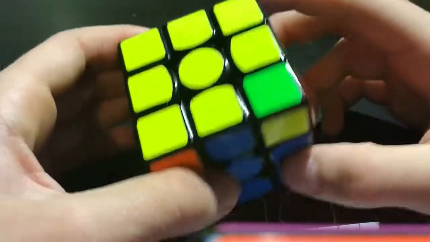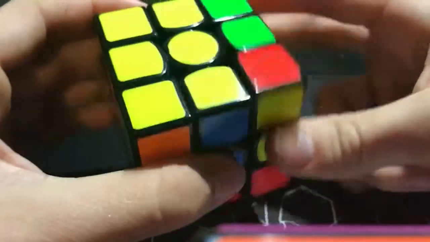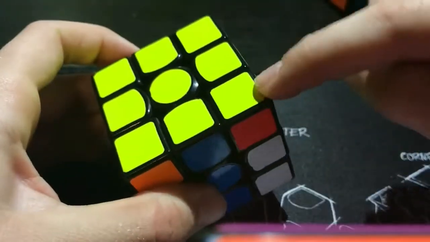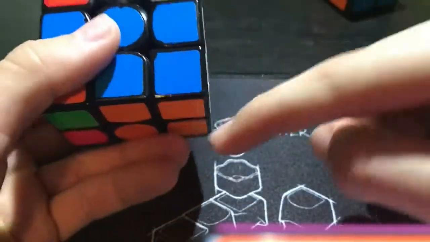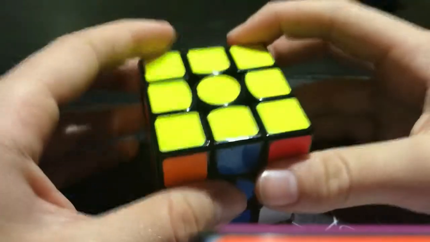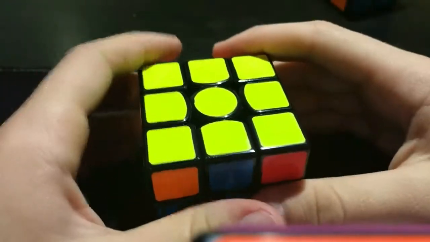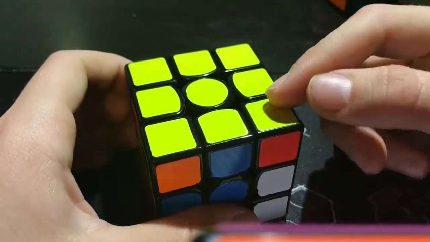But sometimes when doing the algorithm, you may get it to where it looks like this, where you have this little chunk right here, but the rest of it may be messed up. Now this is sometimes common. It depends on what kind of cube you have. But what you actually have right here is a corner twist.